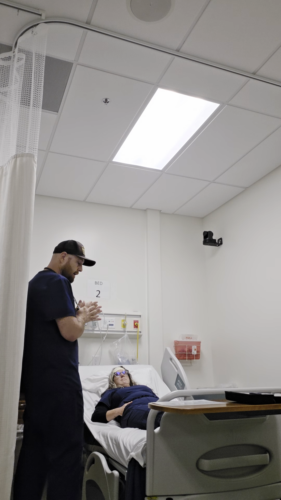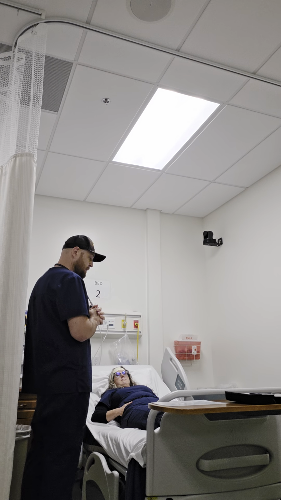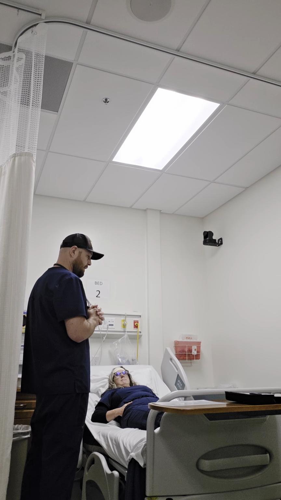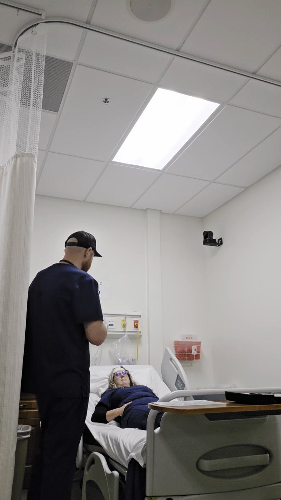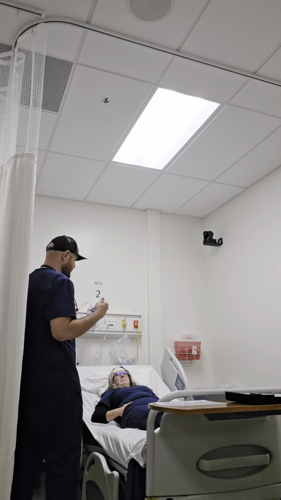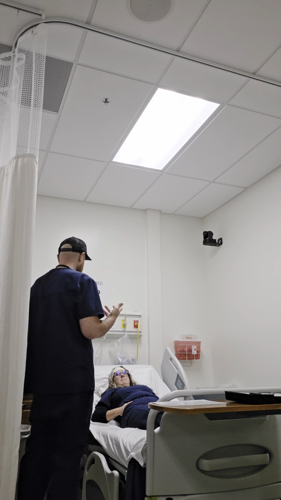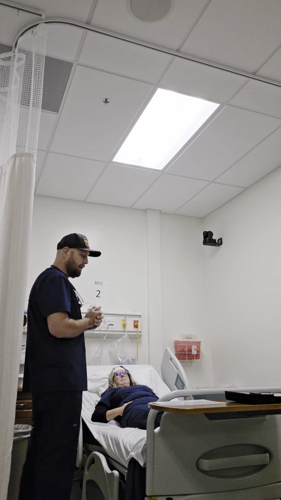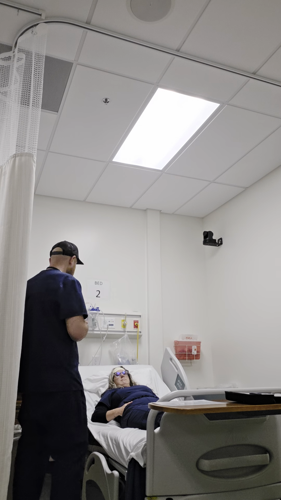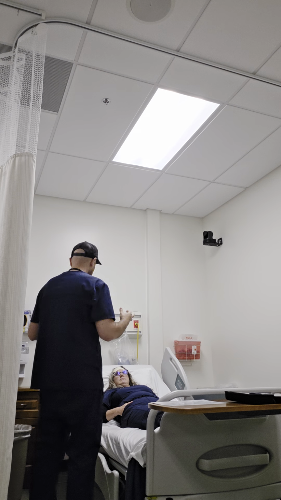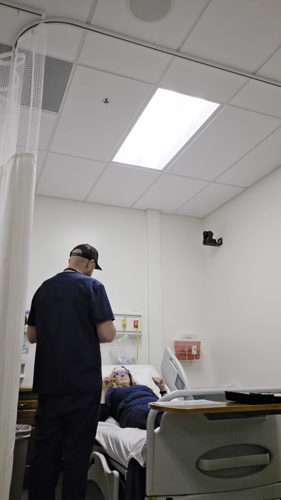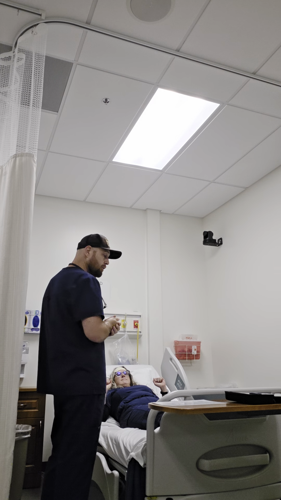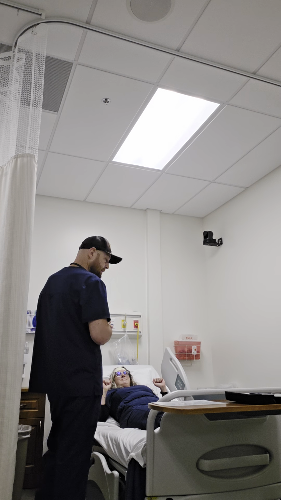Okay. So what we're going to do now is we're going to go ahead and do some wiggling of the extremities. So Claire, if you can wiggle your fingers for me, looks good. If you can wiggle your toes for me, looks good.